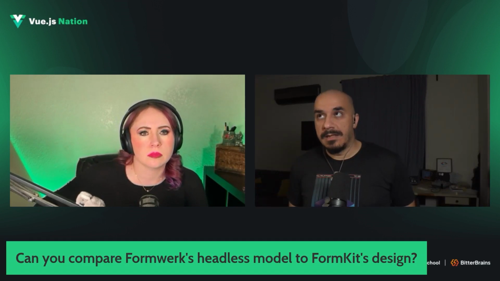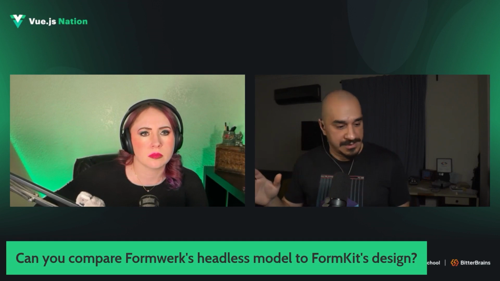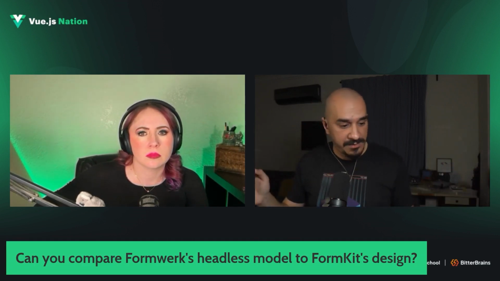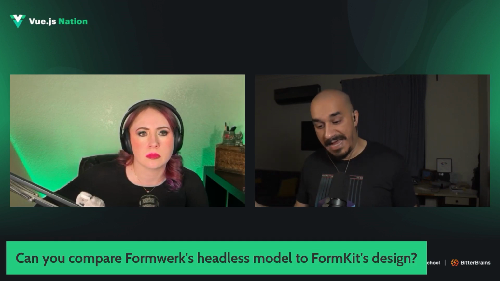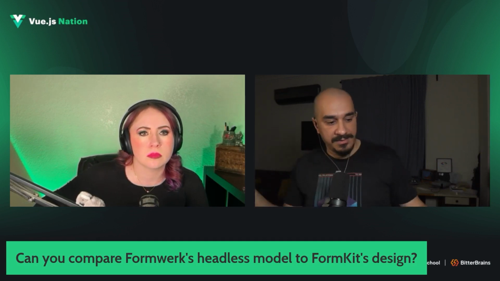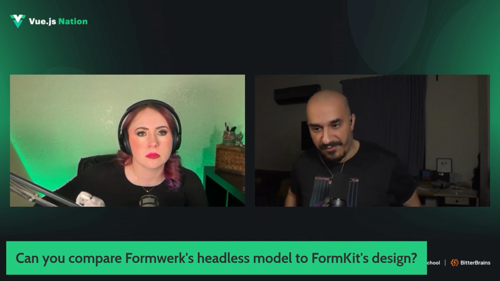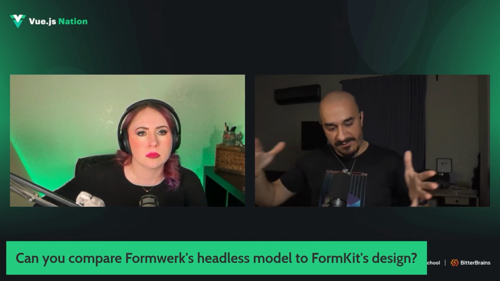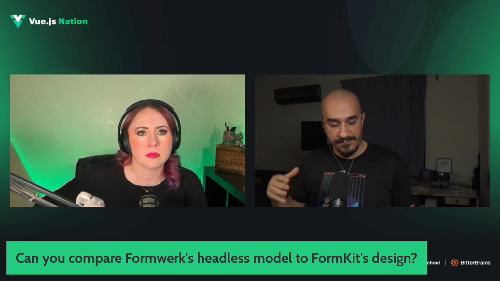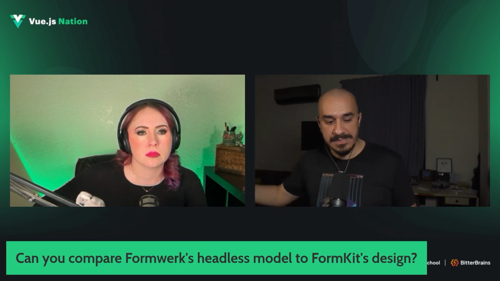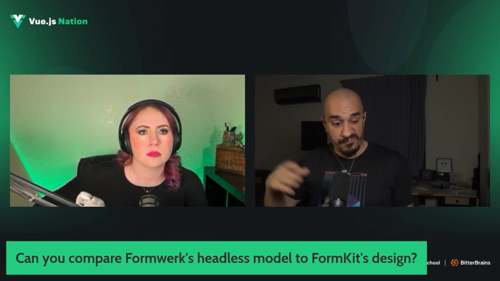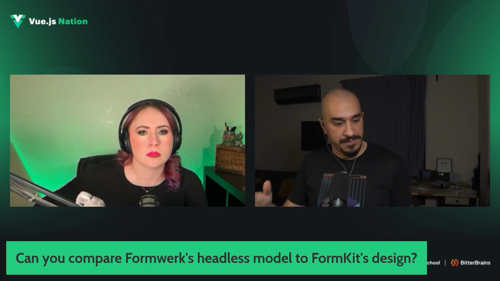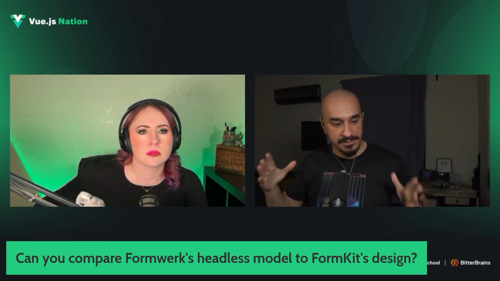Also, there are a lot of categories around headless UI libraries. There are headless UI libraries, and then there are unstyled UI libraries, and then there is whatever Formwerk is, like it's no UI library, right? So they all kind of are fitted into the same category, which is unfortunate, but they are different abstraction layers. So with Formwerk, you don't have to worry about HTML or CSS, because we think HTML and CSS are closely tied, right?